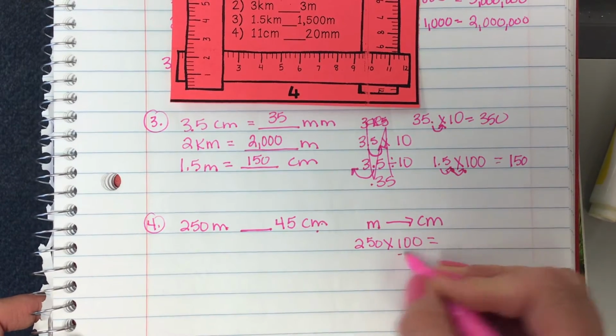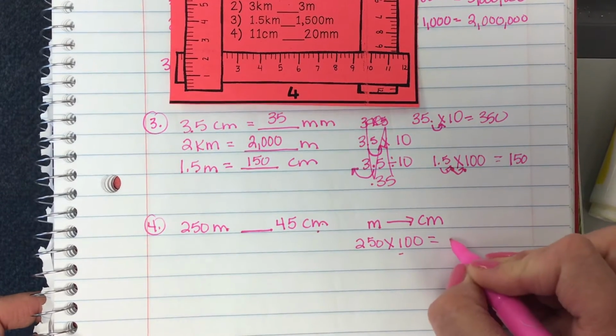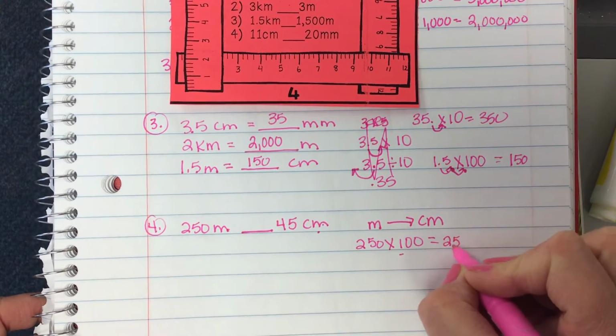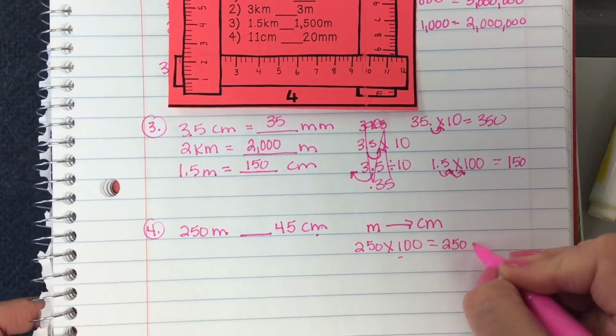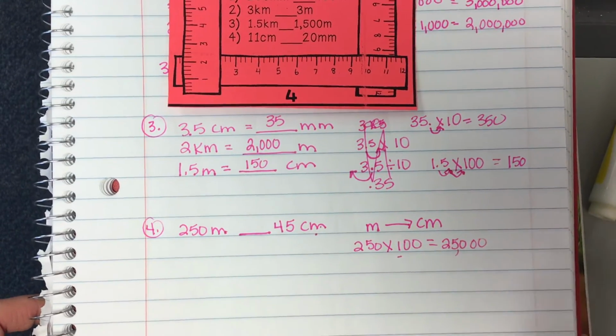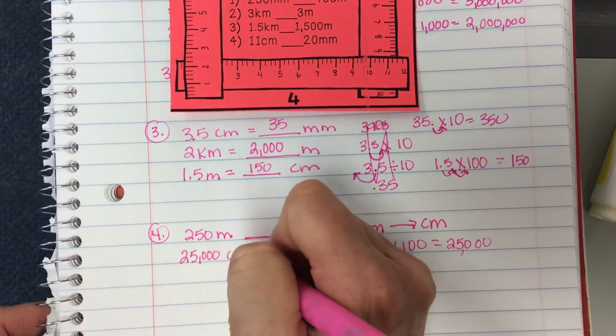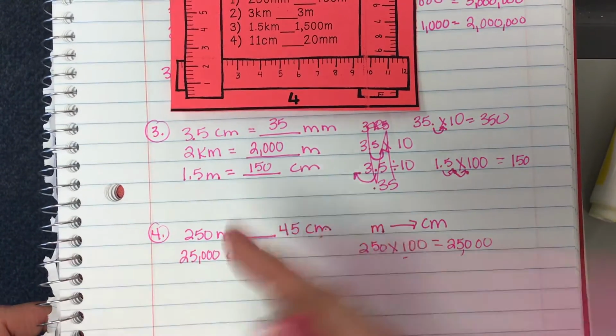What's 250 times 1? 250. And how many zeros do I add? 2. It's 25,000. So I have 25,000 centimeters compared to 45 centimeters.